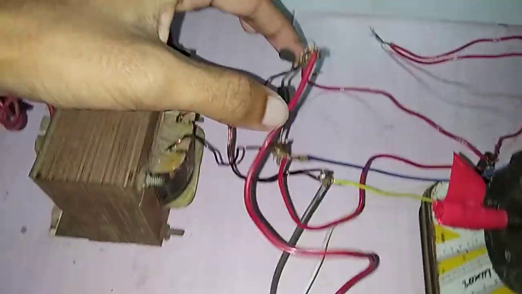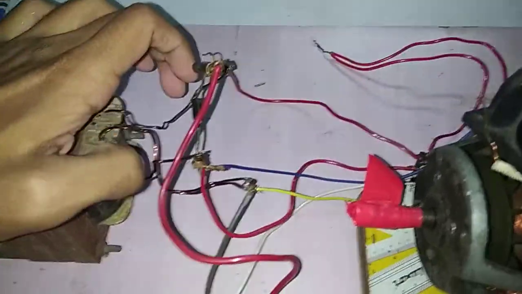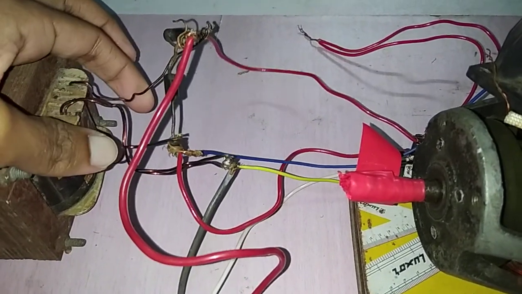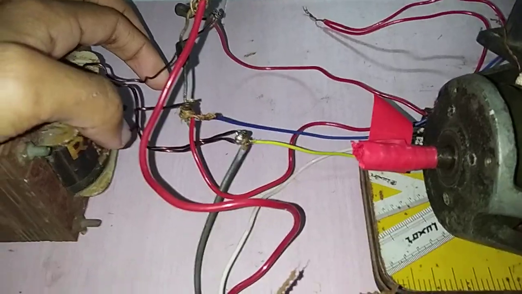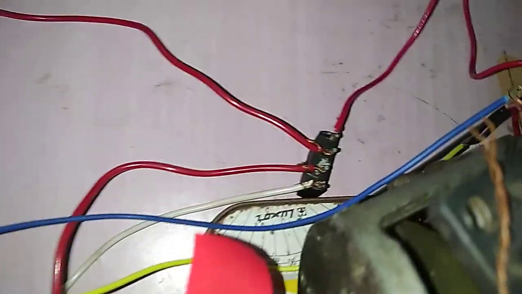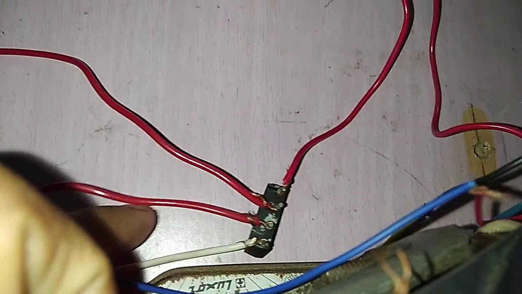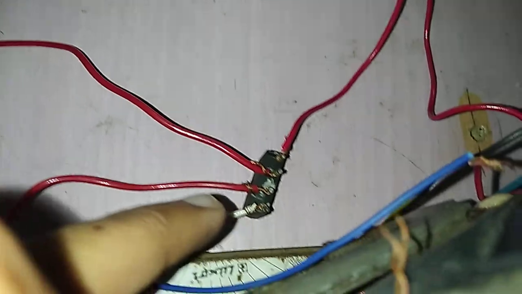From the center tap rectifier, oh sorry, one thing I have missed. This 24 volt is basically an AC signal, so I need to convert that to DC. See here, a small bridge rectifier. This is a bridge rectifier that can handle more current, means its current handling capacity is more.